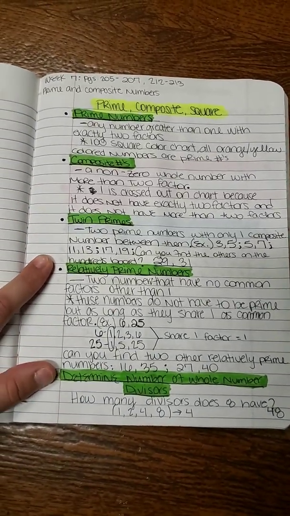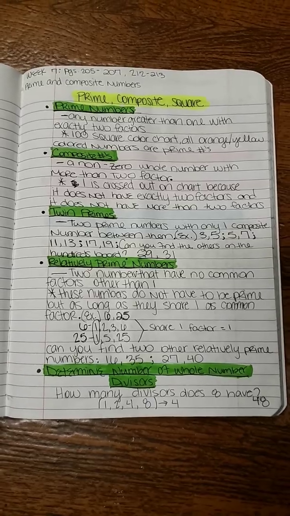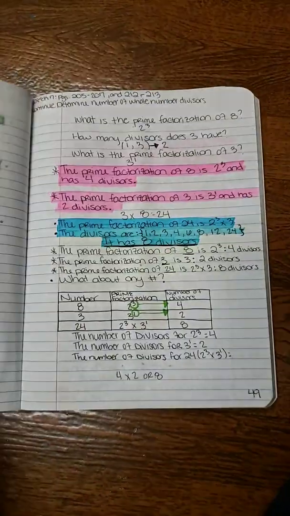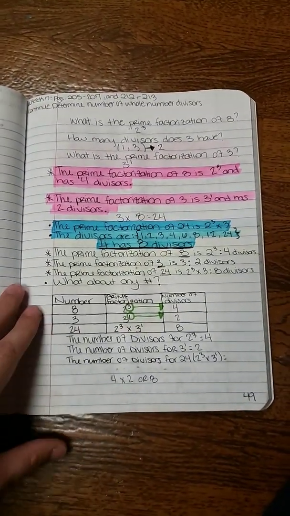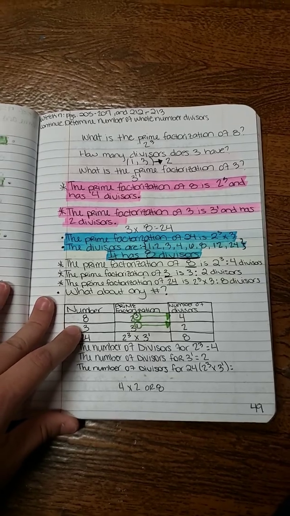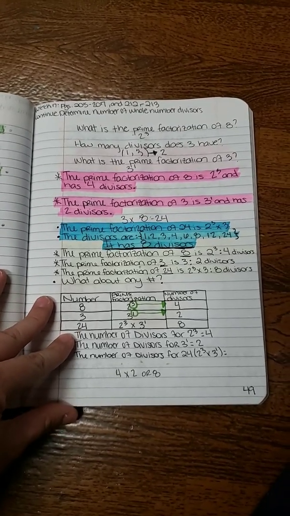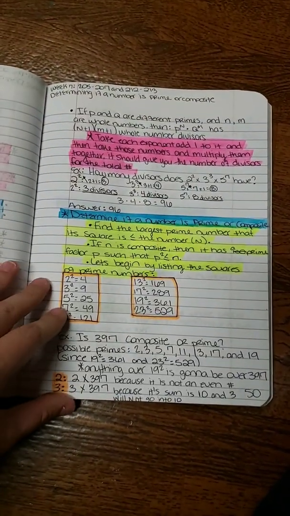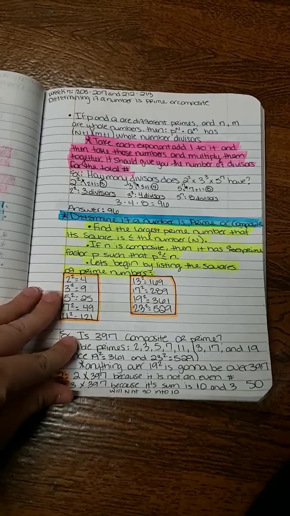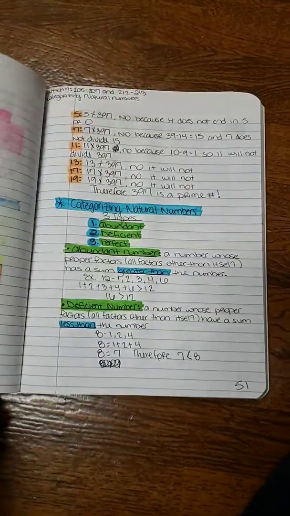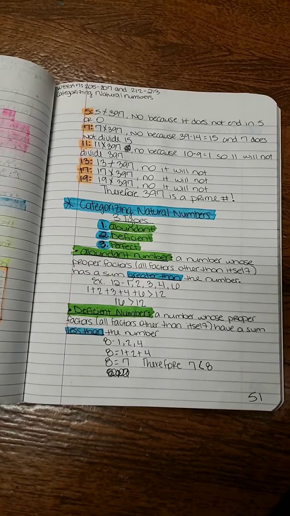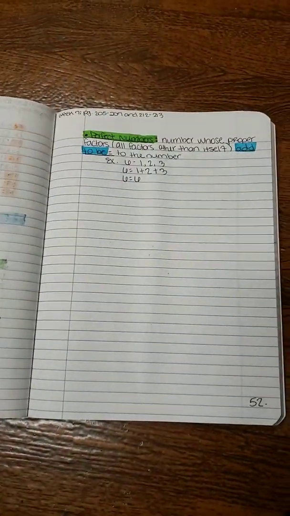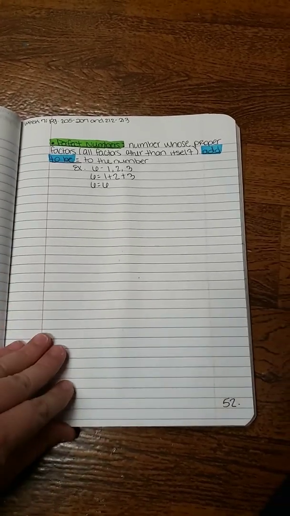I know this is not going to be for our midterm, but this is all the notes that I've taken this far. Continuing determining the number of whole numbers of divisors. Determining if a number is prime or composite. Categorizing natural numbers. And that's all my notes.